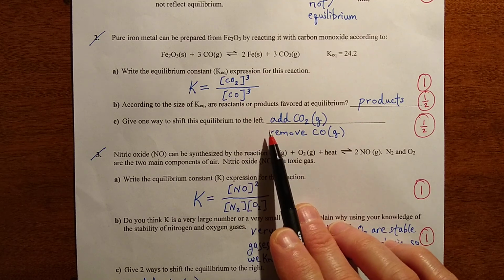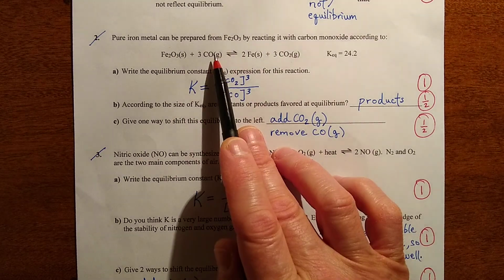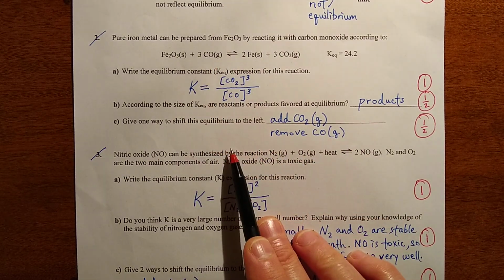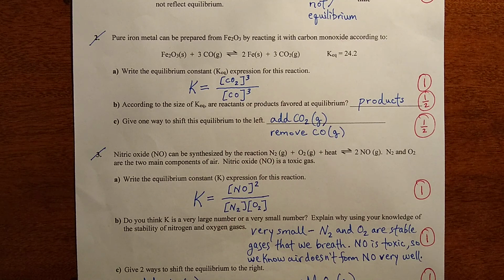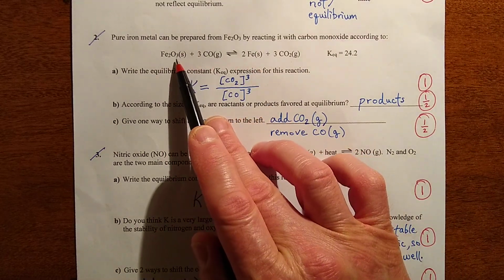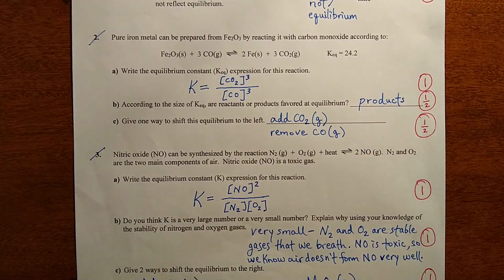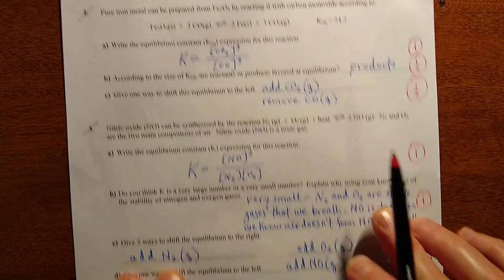You could do many things. I said here add CO2, it's going to shift it left. Remove carbon monoxide, it's going to shift it left. What else could you do? Well, if you knew if it was endothermic or exothermic, you could raise the temperature or lower the temperature, but I didn't tell you anything about that, so you couldn't really say anything about temperature in this case. Adding iron or removing this or removing that or adding that wouldn't affect the equilibrium, so you had to say something about the gases changing.